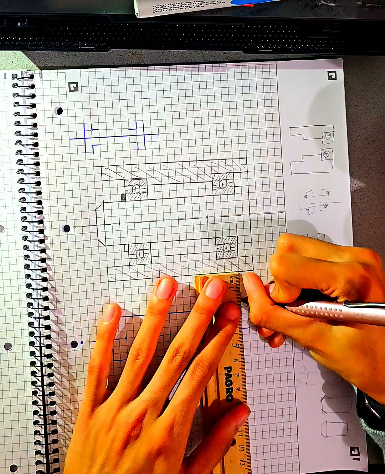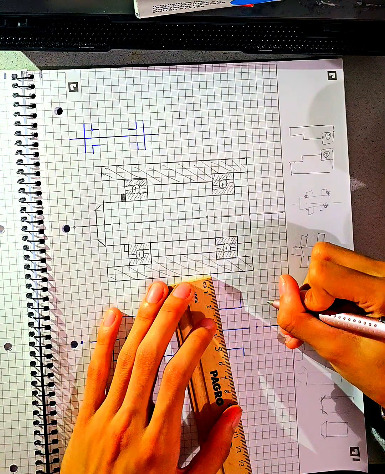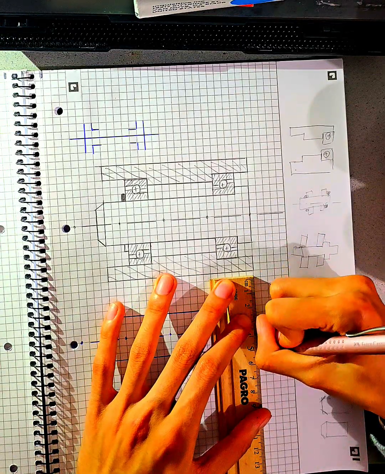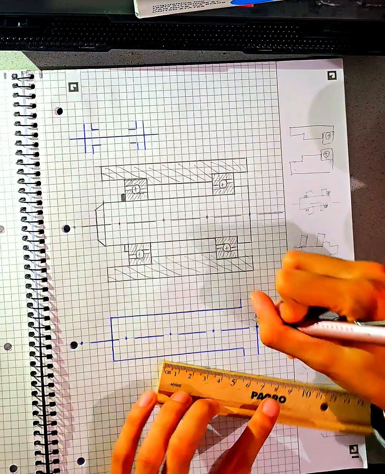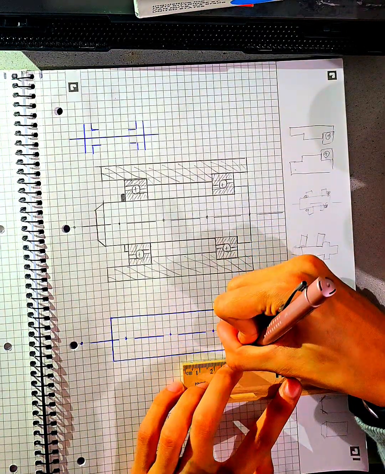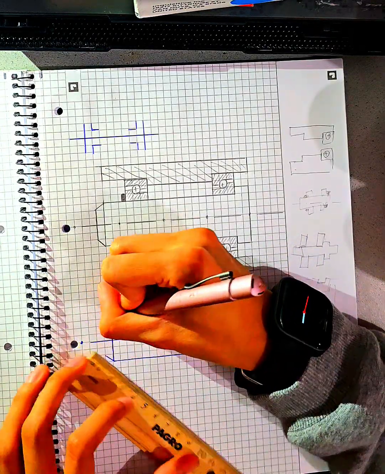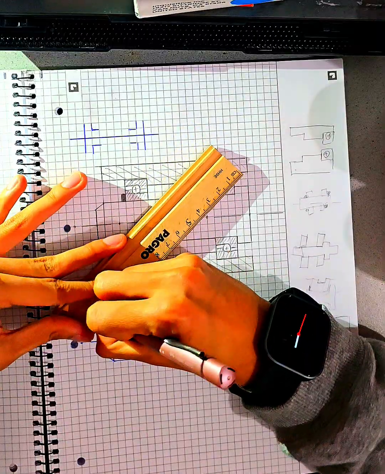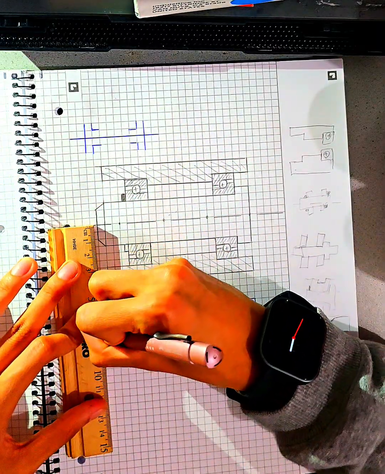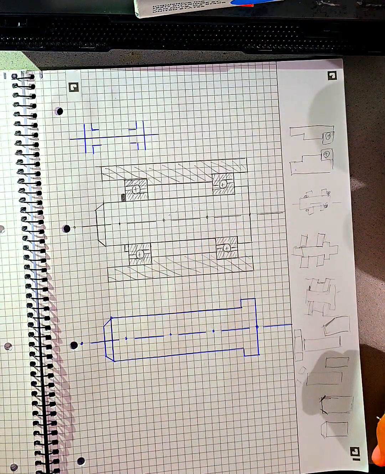Amazing. Then we're going to have a shoulder. Awesome. And this will be our shaft. You can see how beautiful it is.